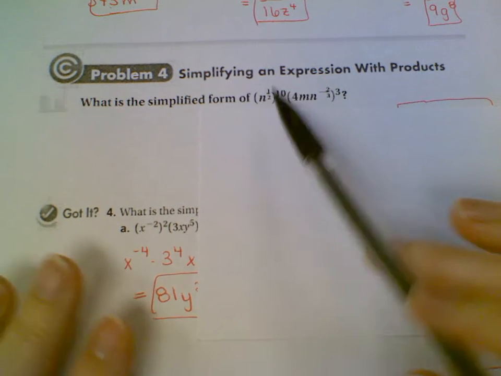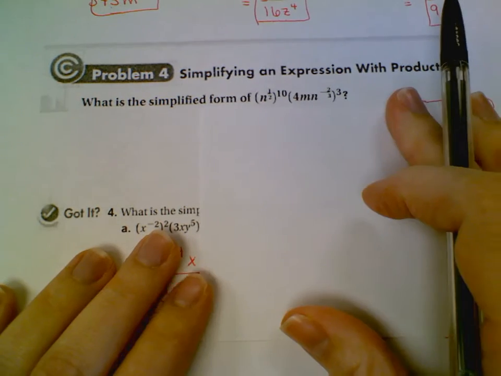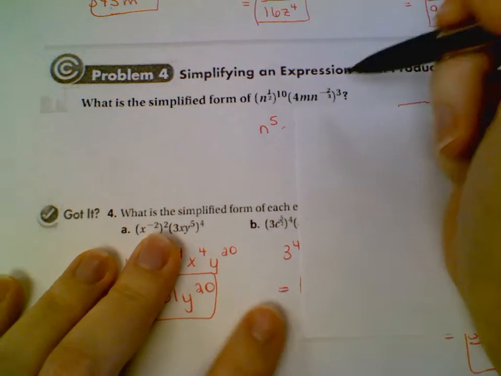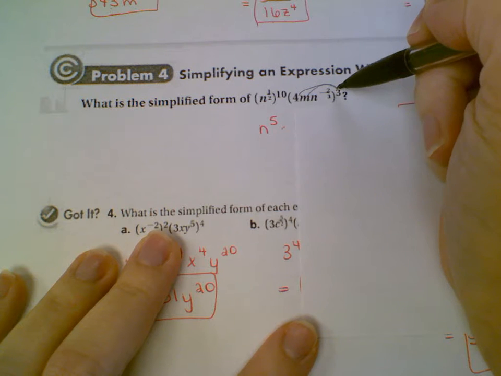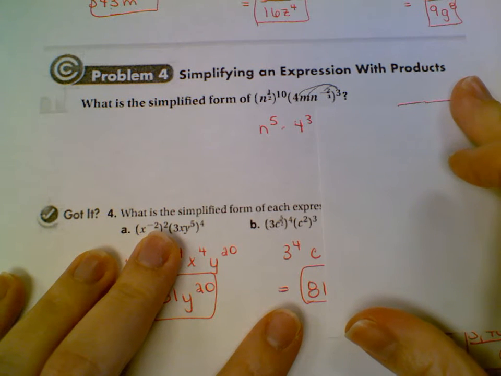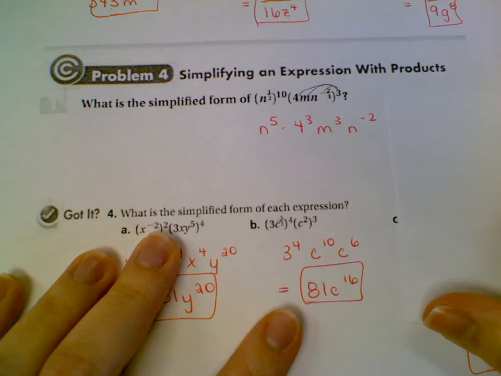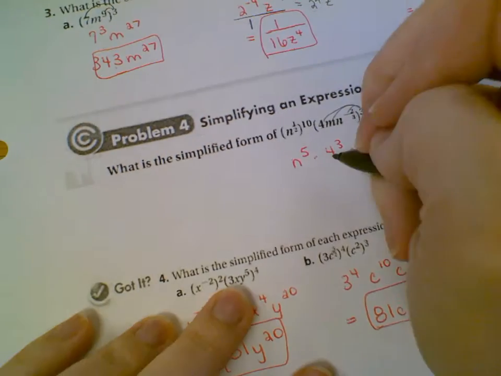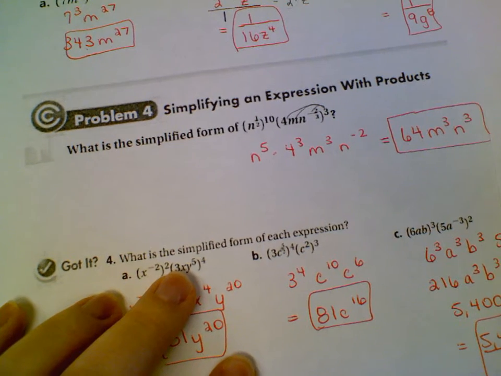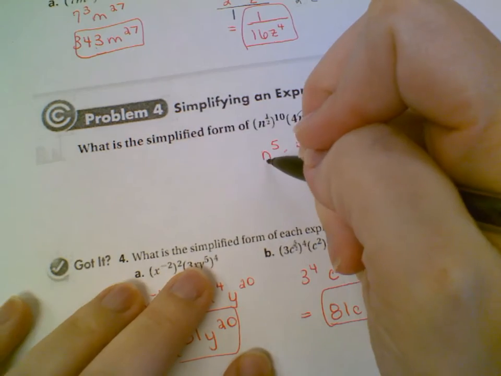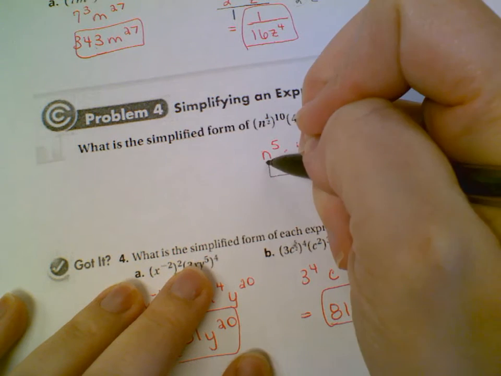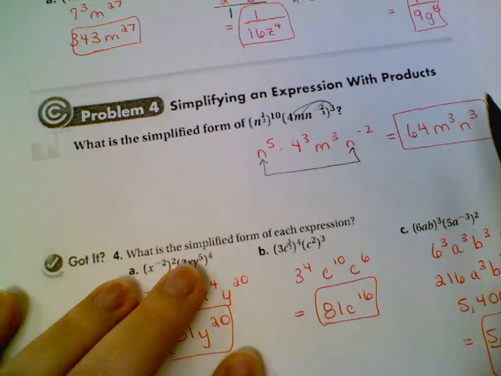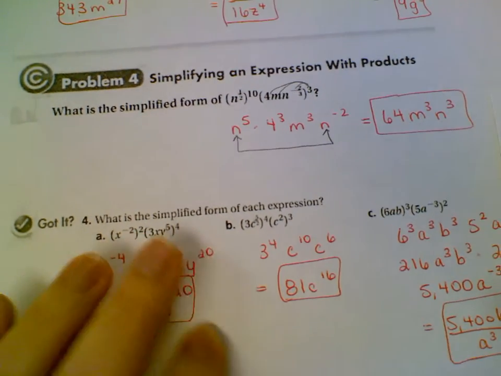So I'm going to start with my parentheses. So I distributed here, so I'm going to get n to the 5th. Then I'm going to distribute this 3 all the way across here. So it's going to become 4 to the 3rd, m to the 3rd, and then n to the negative 2nd. Now I'm going to start looking at what I can simplify. So I'm going to simplify this 4 cubed as 64. And I'm going to combine these two n's, and when I'm multiplying I add those, so that's going to become n cubed, and then my m will just get tacked on.